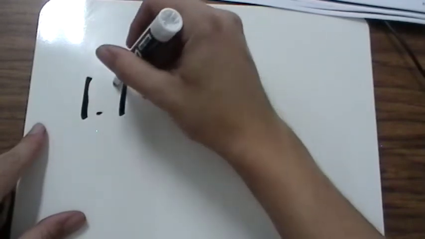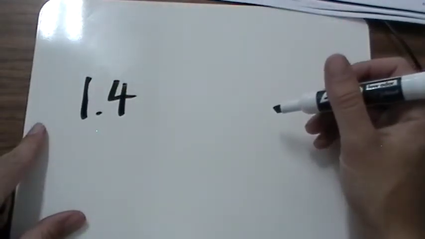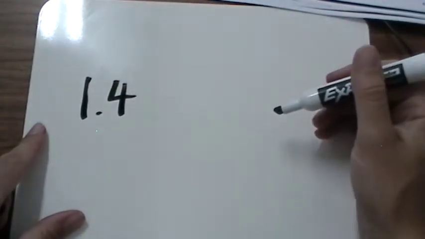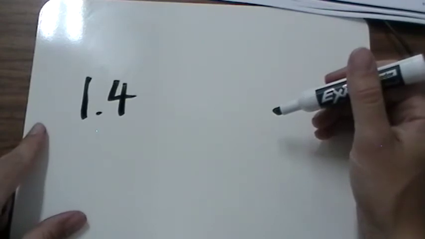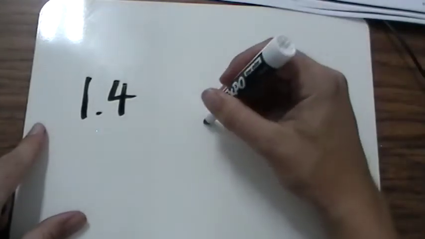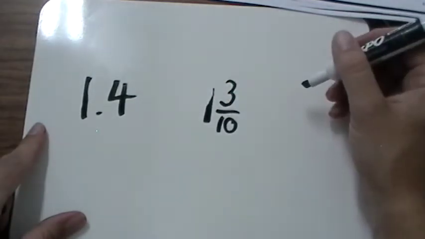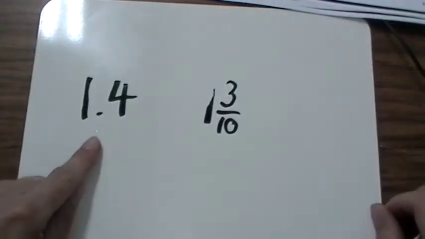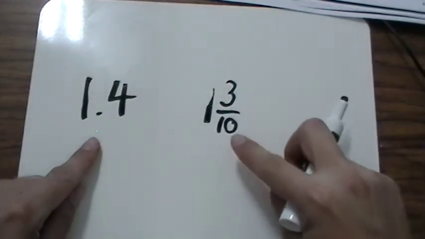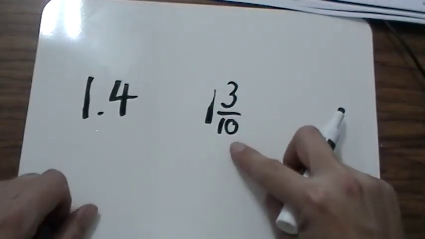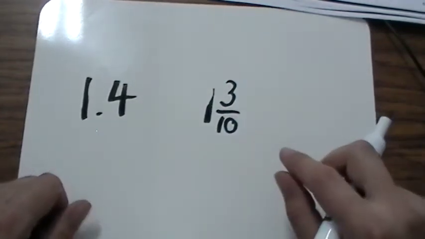How about this one? Ready? 1 and 4/10. 1 and 3/10. 1 and 4 tenths. 1 and 3 tenths. Are those equal? No, they're not equal. You can tell that.